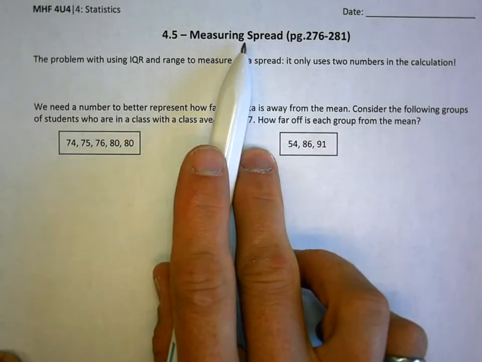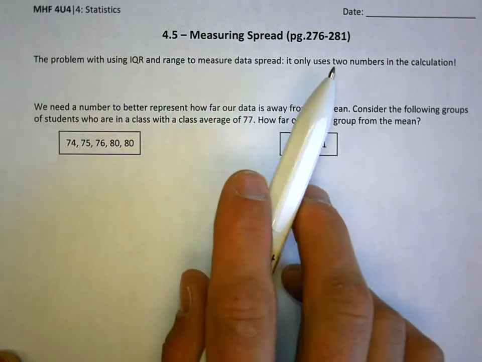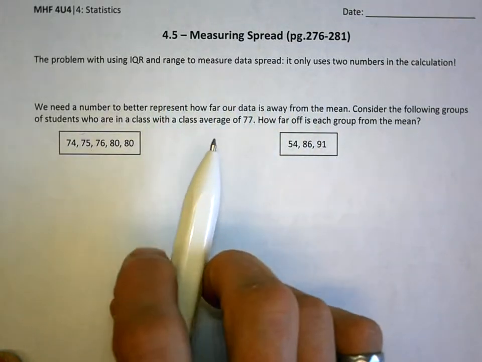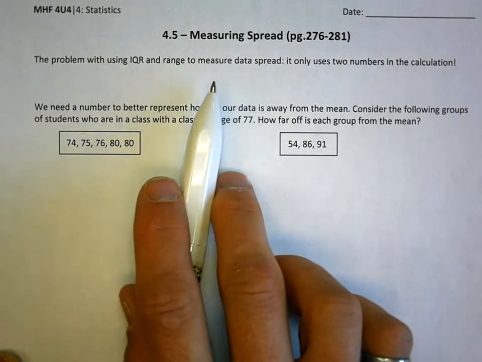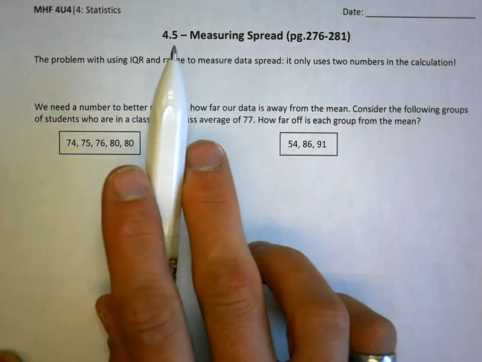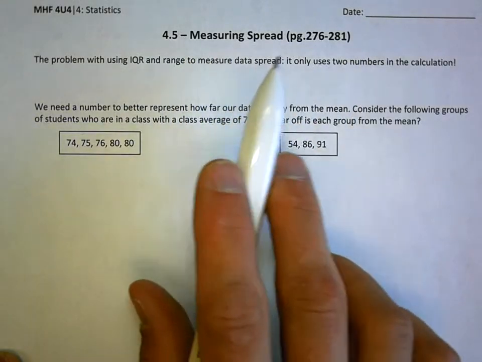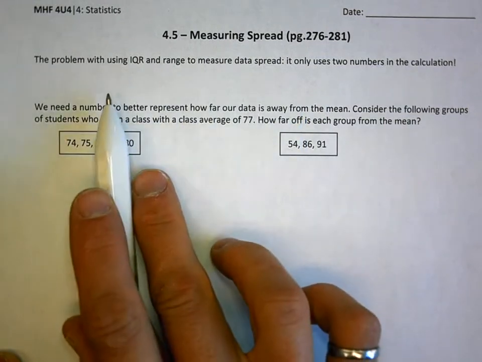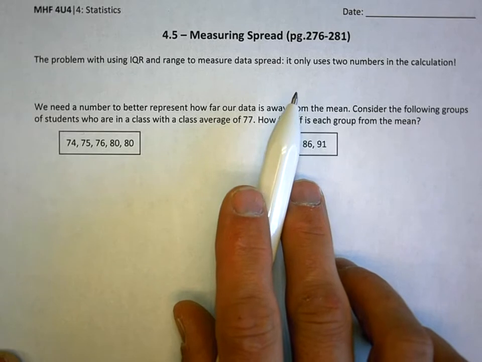Now, a few lessons ago, we looked at how data can be spread out. We divided it into four sets, the quartiles, and we looked at range and quartile ranges and interquartile ranges and box and whisker plots. The problem with measuring spread that way is that you only ever consider four values or three values, right? These Q1, Q2, Q3. It doesn't involve a calculation that includes every number in our data set.